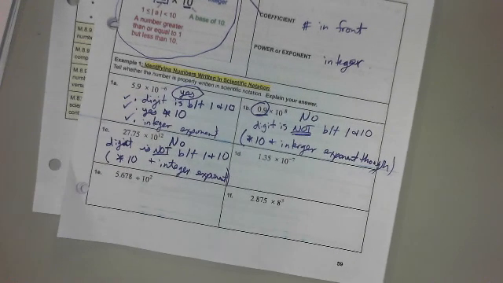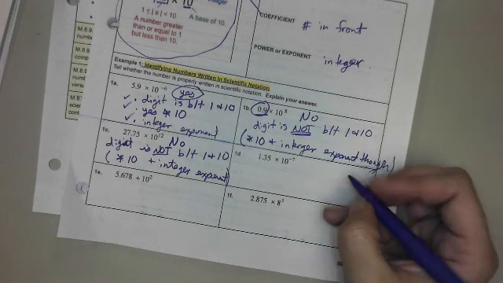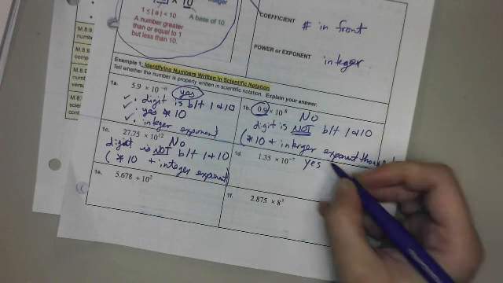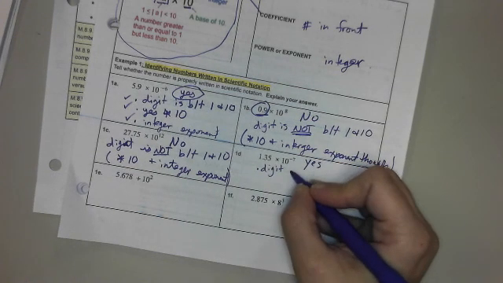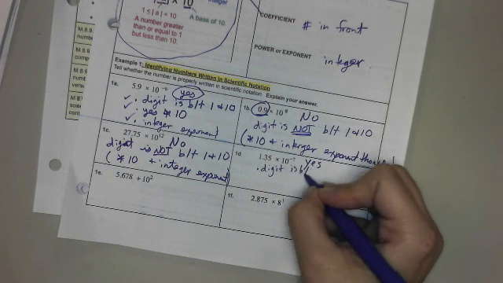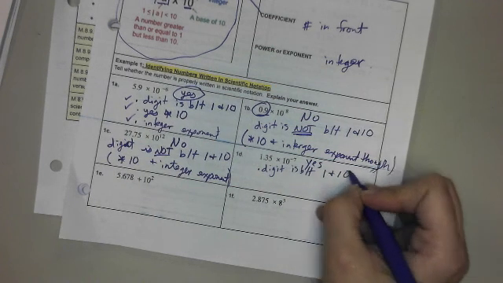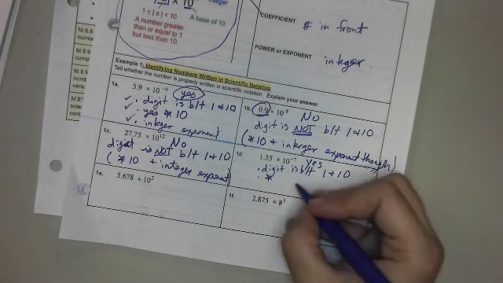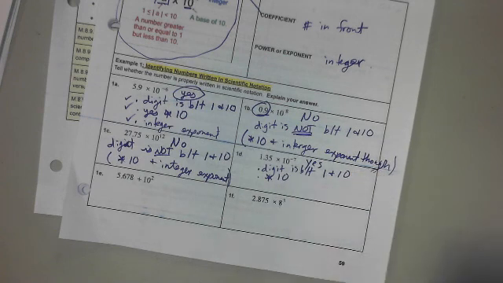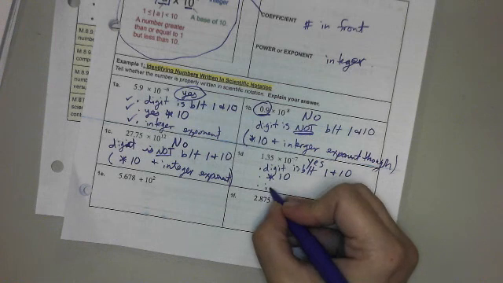Letter D, 1.35 or 1 3500ths times 10 to the negative 7th. That is going to be a yes. We have a digit that is between 1 and 10, so that's good. It has a base of 10, or times 10, and it has an integer exponent.